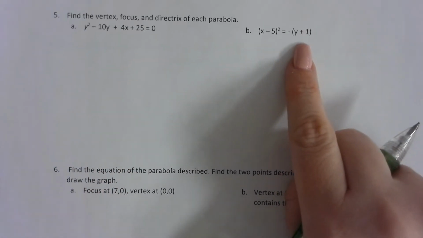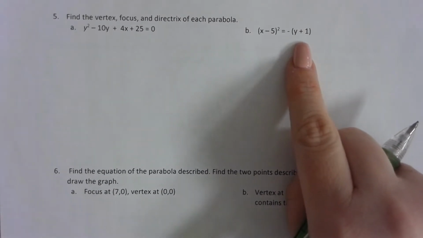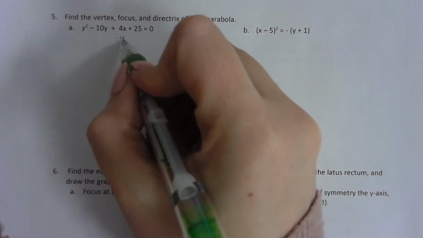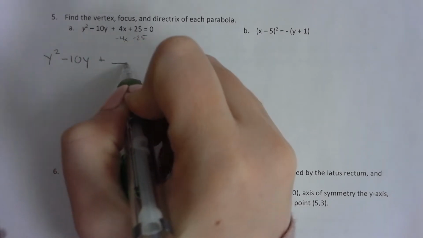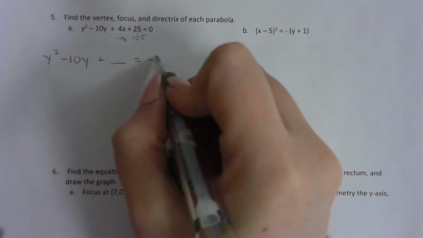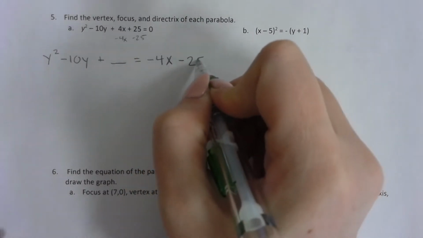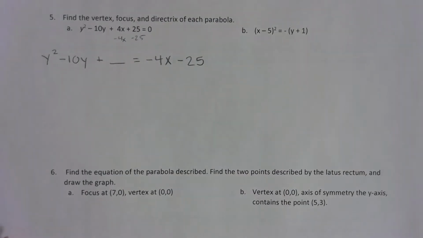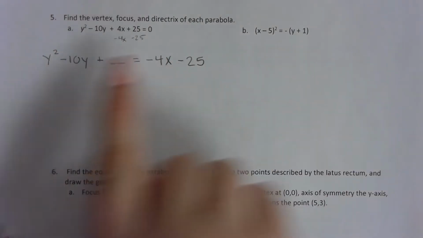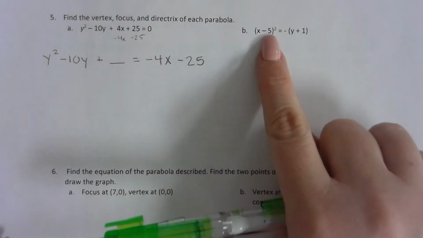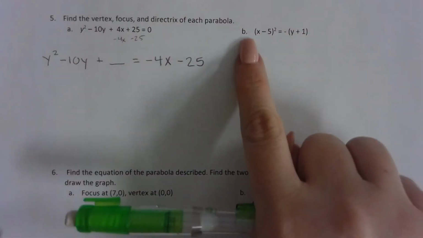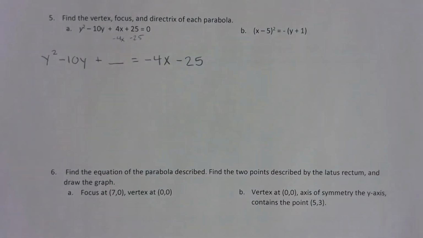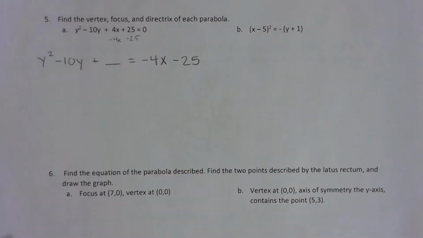Okay, so remember back in chapter 9 when we completed the square, we're completing the square again. So I'm going to start by moving the 4x and the 25 to the other side. So that gives us y squared minus 10y, and then we're going to have our empty spot equals negative 4x minus 25. Now, the reason I chose to keep the y squared on the left and move the others to the right is because we always like to have the squared on the left-hand side and then the normal variable on the right. You don't have to, it's just how our equation was written at the beginning of the chapter, so it just makes sense in our brain if we keep that same format.